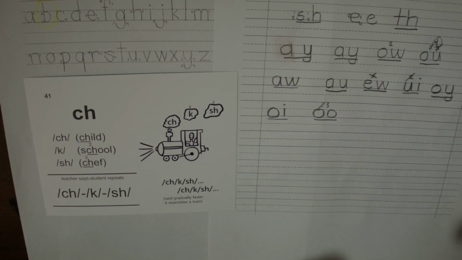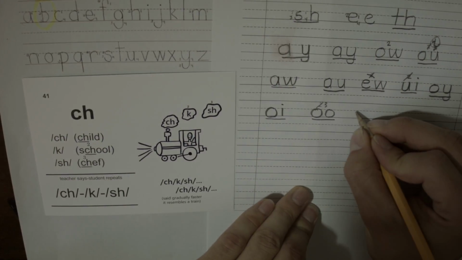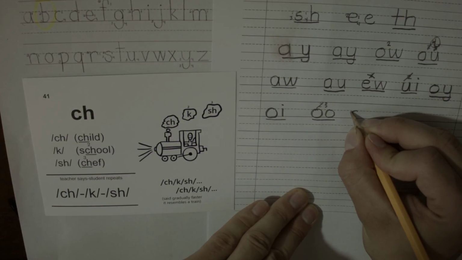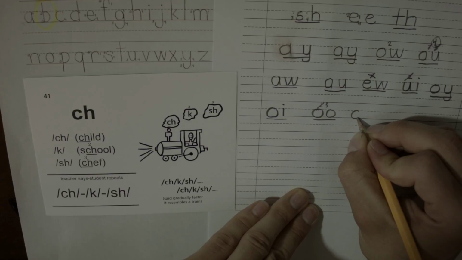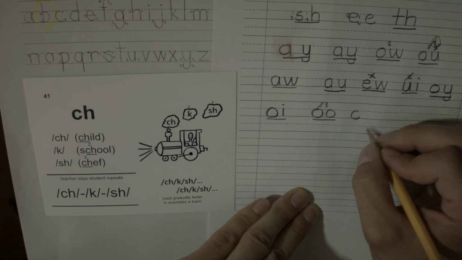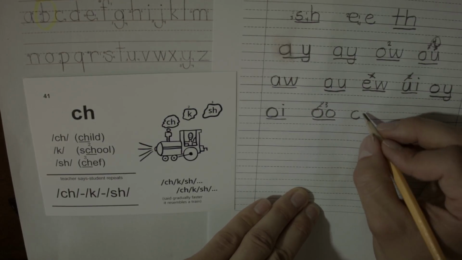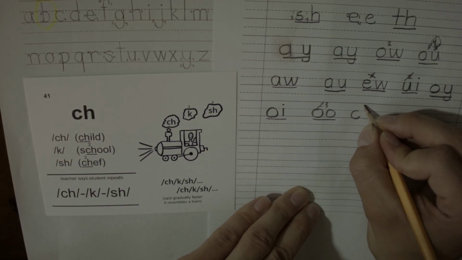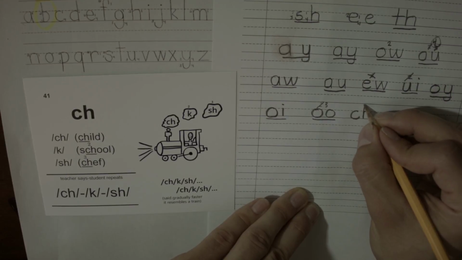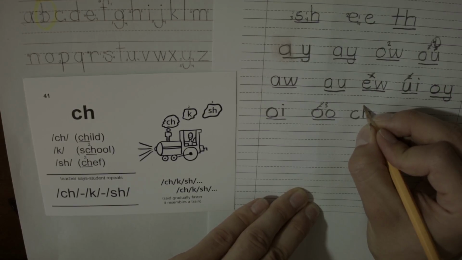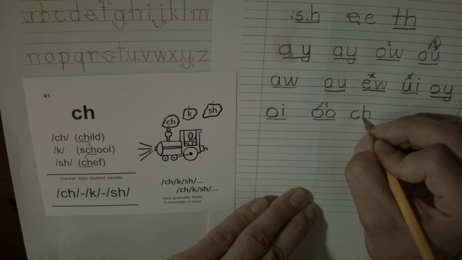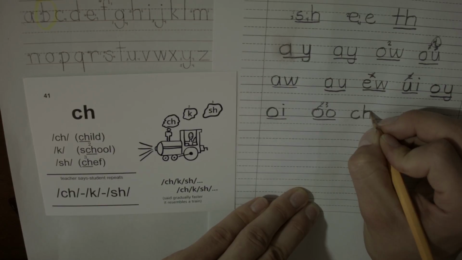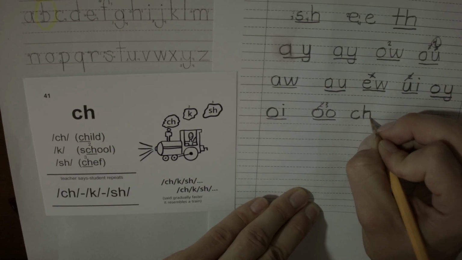Now let's go ahead and write this phonogram. So with C, we're going to start at 1 on the midline, and we're going to circle on around past 2, all the way past 3, on over to the baseline, and then we're going to end right at 4 there. And then for the H, we're going to start up top past the midline, almost at the top line. We're going to go down all the way to the baseline, and then we're going to circle back up past 2 on the midline, and right over to 1, and then we're going to go on down to 4 right there.